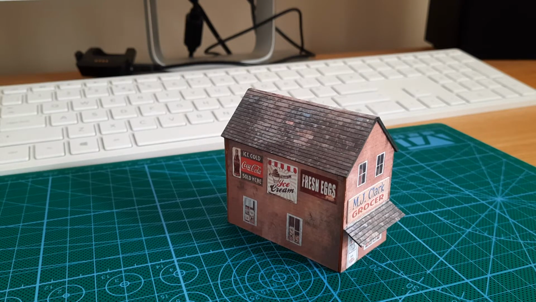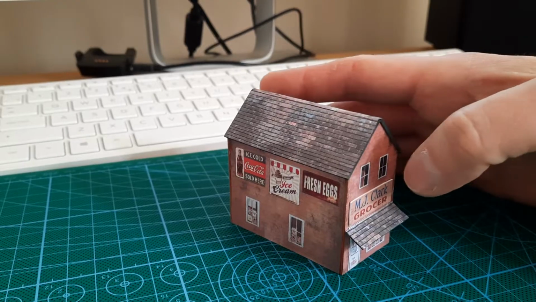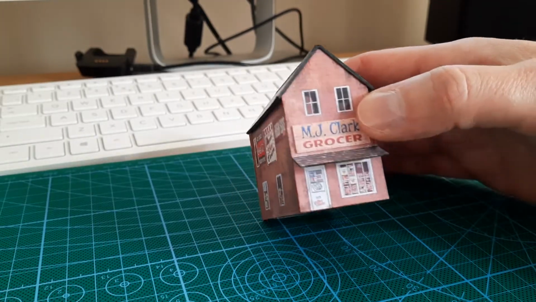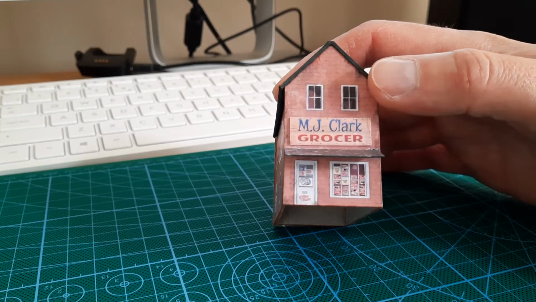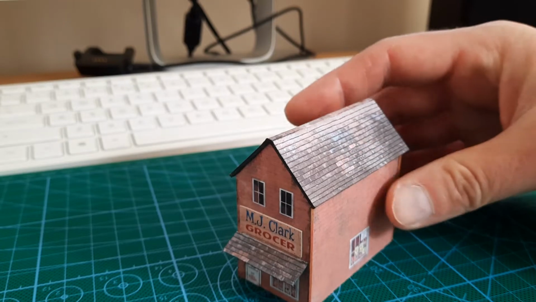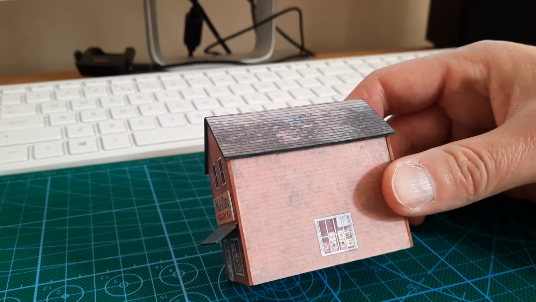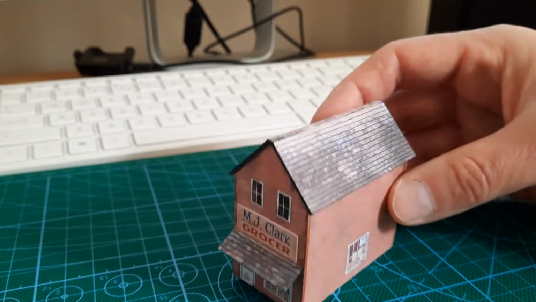The next one is modelbuildings.org, and this has 1 free download, which is quite a nice kit. Again, it's a sort of American store shop really. It comes with a variety of different signs. You can see here I've put MJ Clark Grocer on. It's easy to make, goes together quite well, nicely textured roof. I guess you could adapt this quite easily.